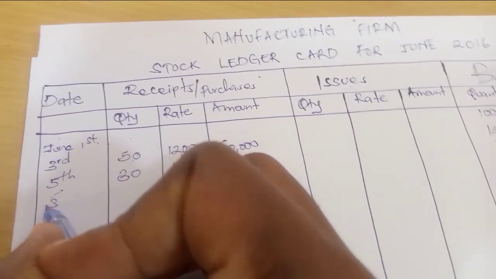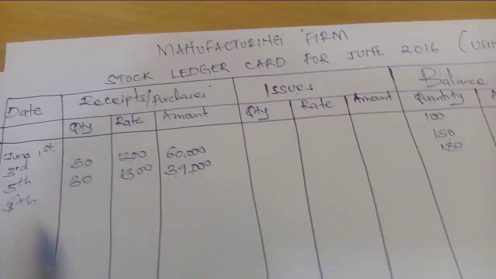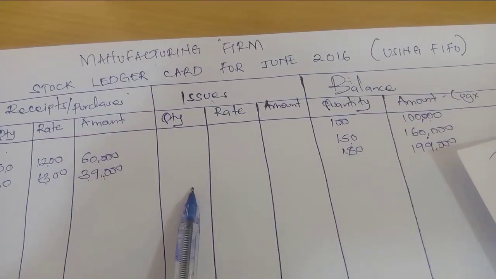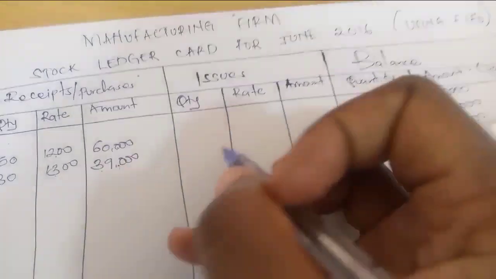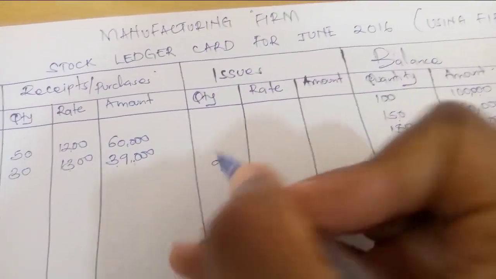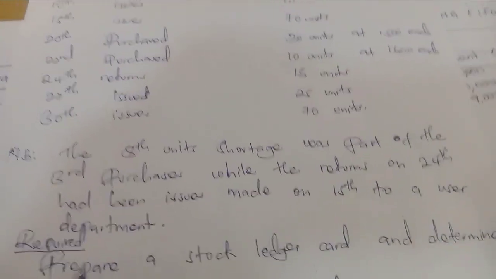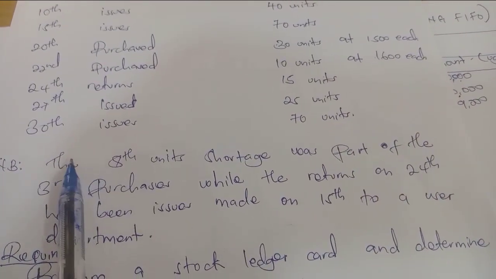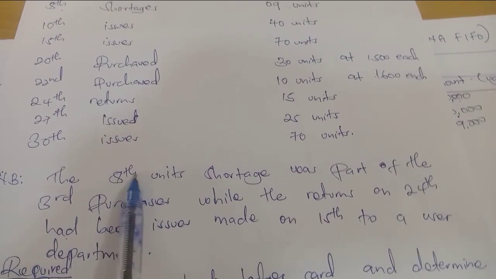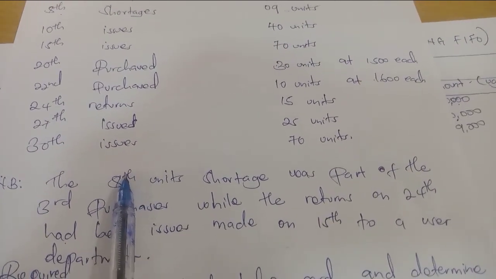Then there was a shortage, the quantity is 9 units. And then the rate, they have told us in the note that the shortages made on 8th were part of the third purchases.